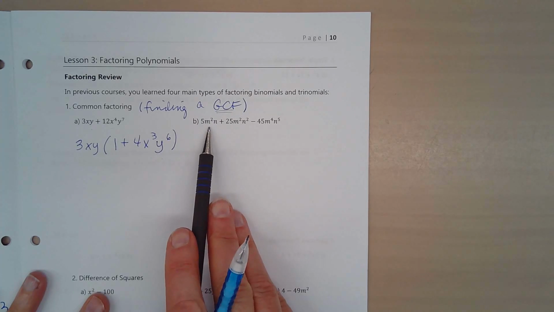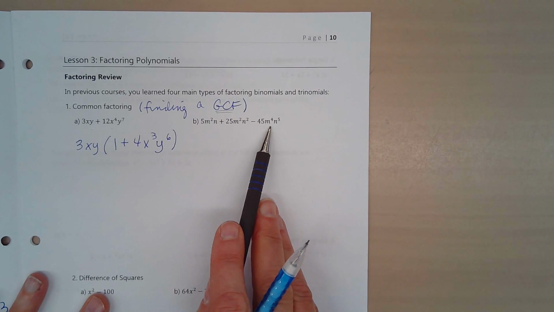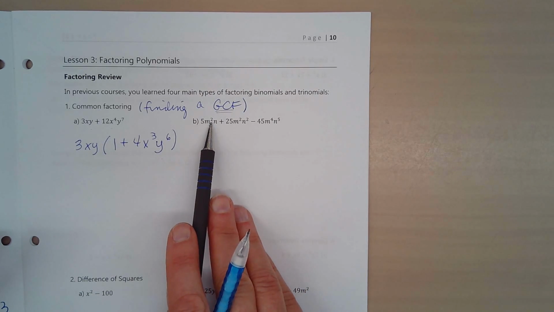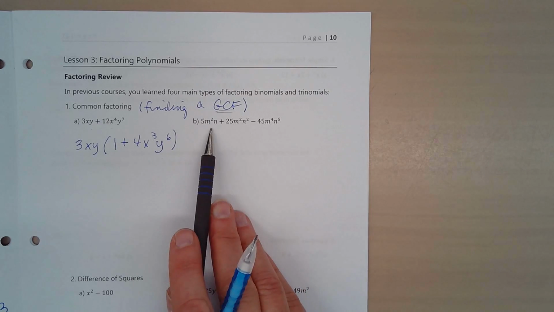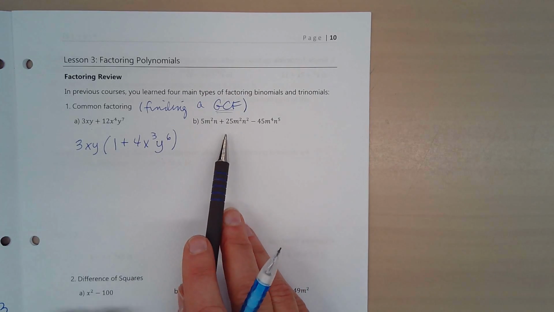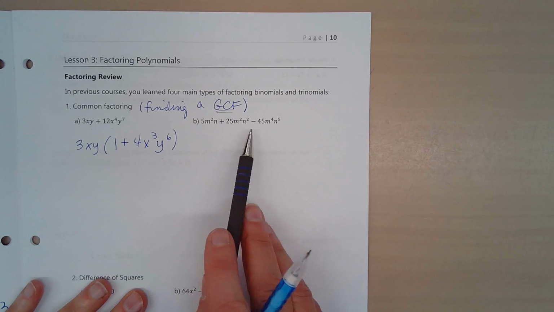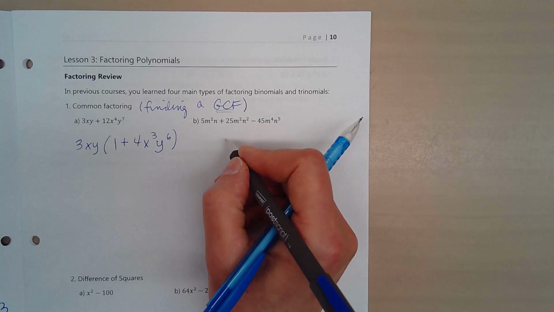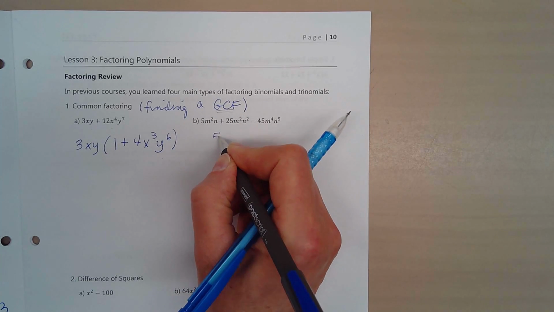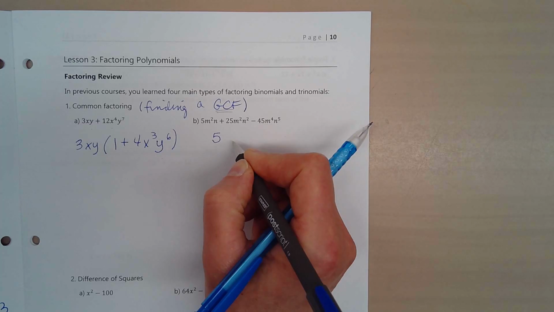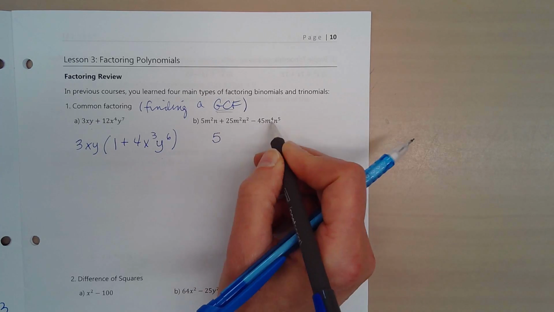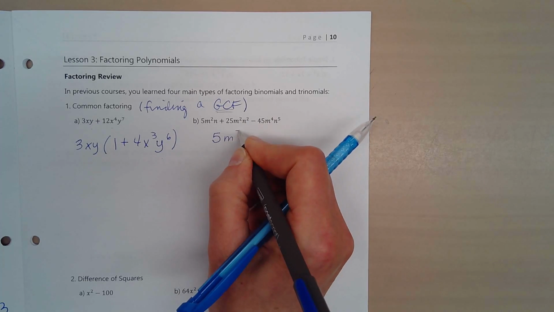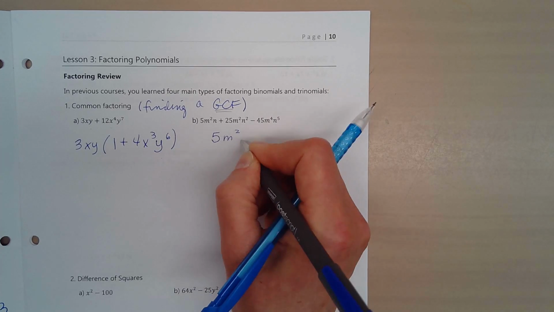Now here I have 3 pieces, so it looks like a trinomial, but it's not, because the variables don't have that pattern, the square, the x, and the constant. So again, I look for the largest number that divides evenly into all of them, which would be 5. And how many m's do they have in common? They all have m squared in common, and they all have an n, and that's it.